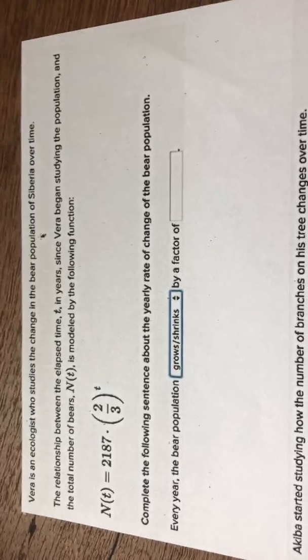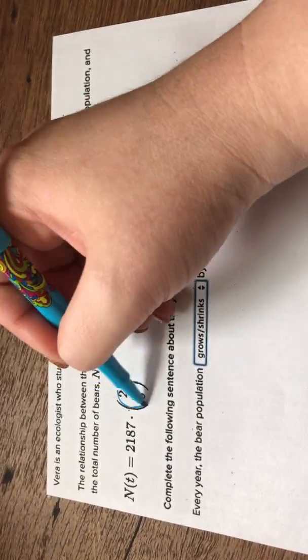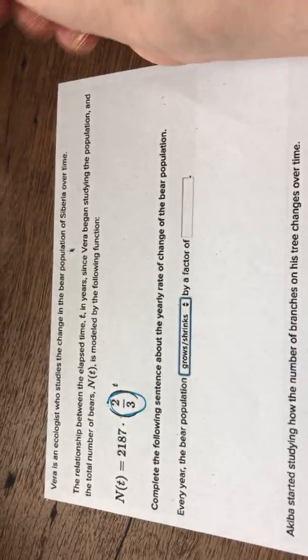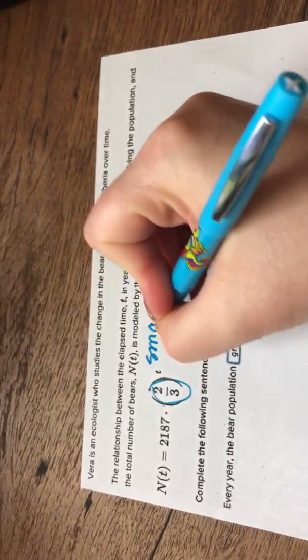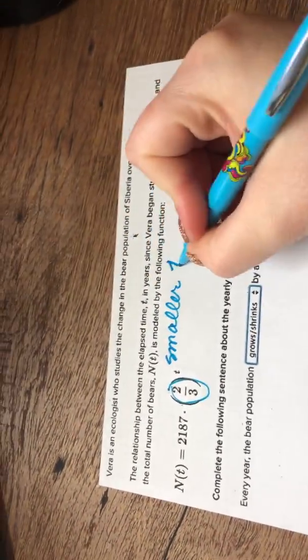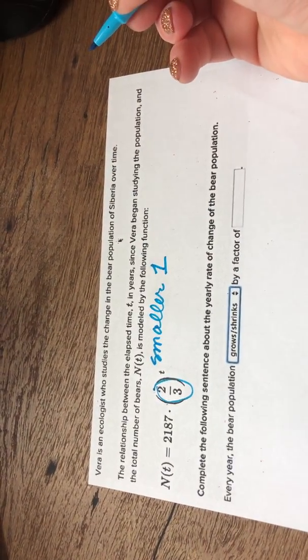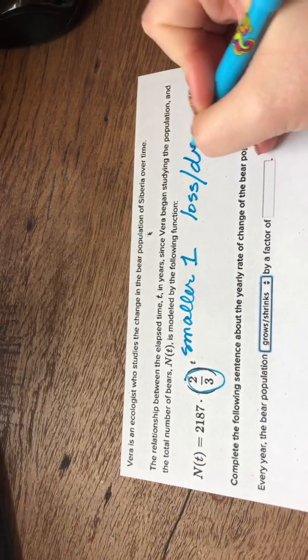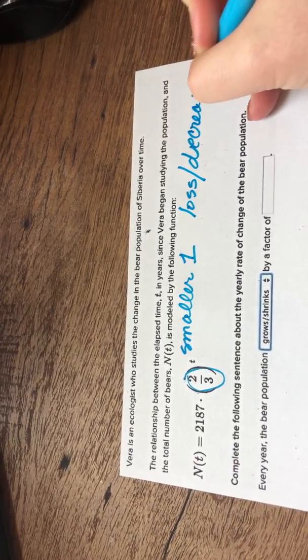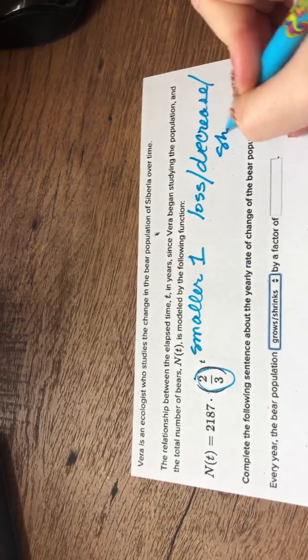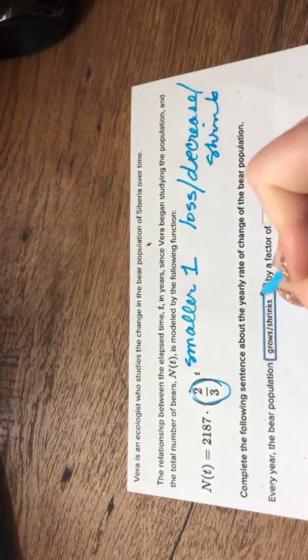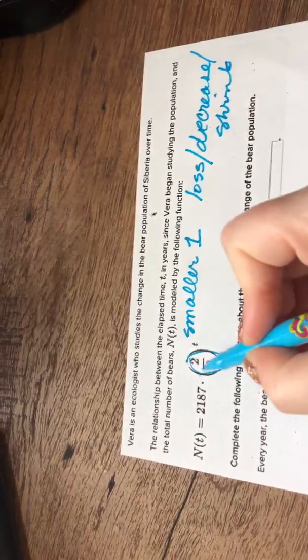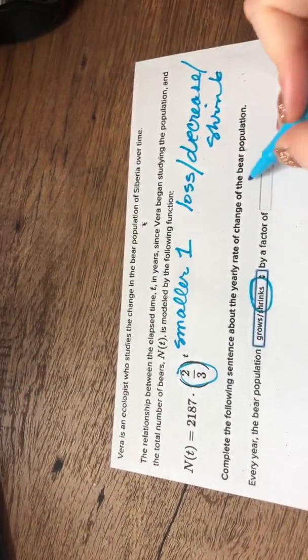Before I even read the problem, I know that 2/3 is smaller than 1. So that means we automatically have a loss or a decrease or a shrink. So automatically, hey baby, shrink. Automatically, I know the factor is whatever number is in the parentheses, 2/3.